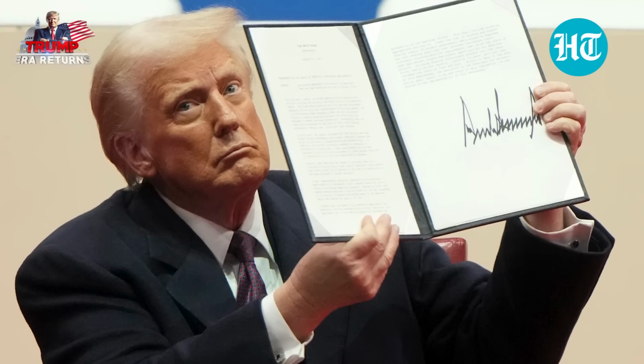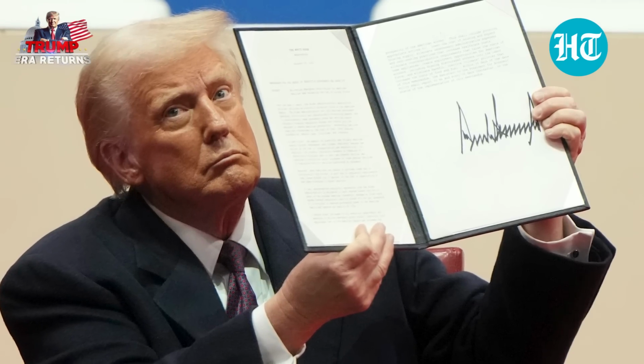In other cases, executive orders are used to reverse policies from a predecessor. For instance, on his first day in office in 2021, President Joe Biden signed an order to rejoin the Paris Climate Agreement, reversing Donald Trump's decision to leave it.